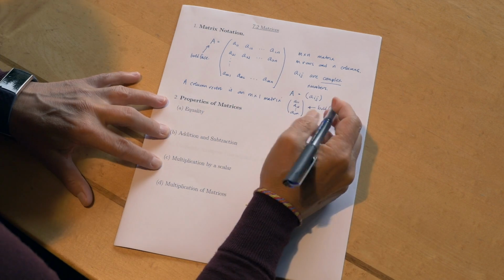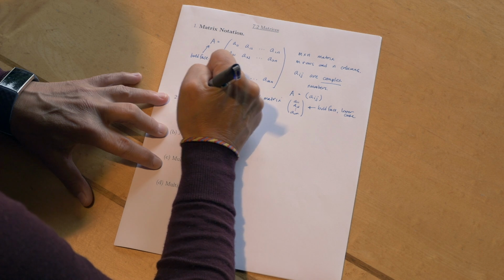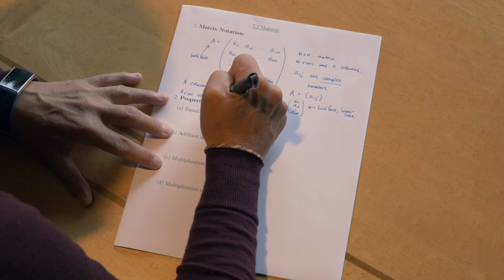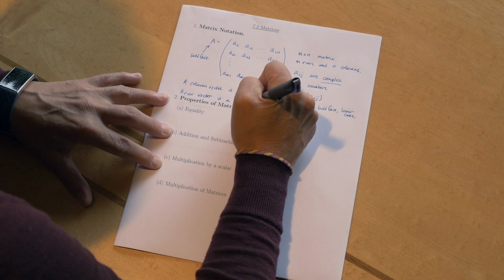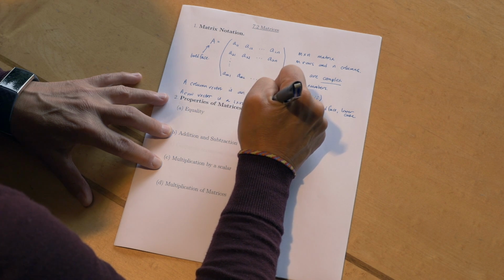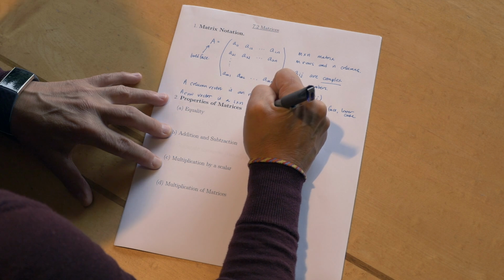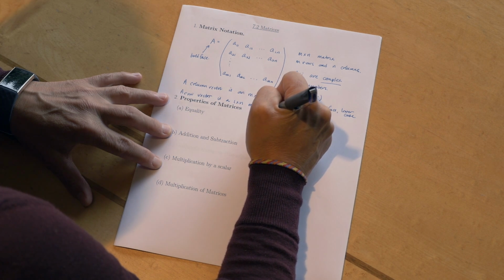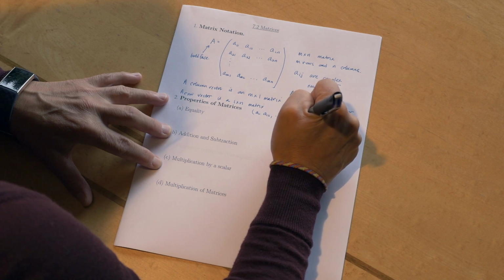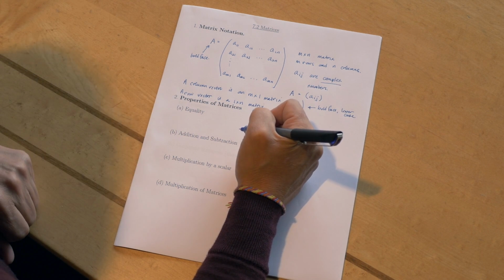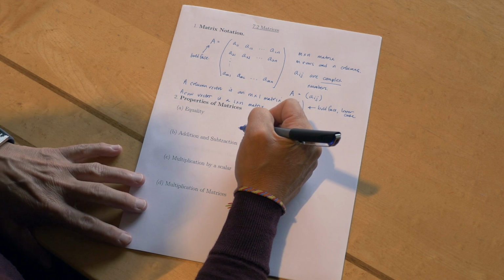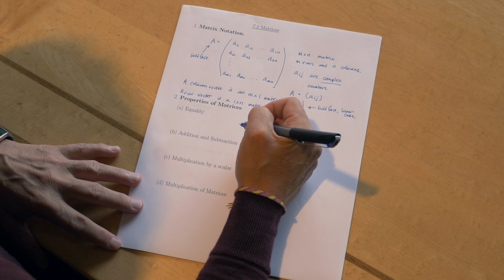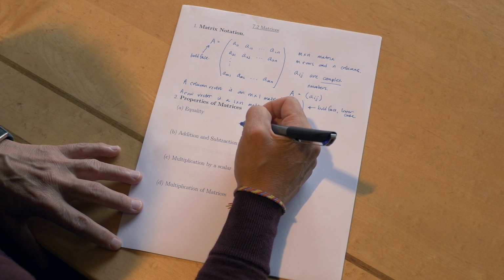Okay, and similarly we can have a row vector. A row vector is a 1 by n matrix. And it looks like this: a11, a12, dot dot dot, a1n. Okay. So that's our notation and how we're going to designate a matrix, a rectangular array of numbers. Sometimes they're square, but not always.